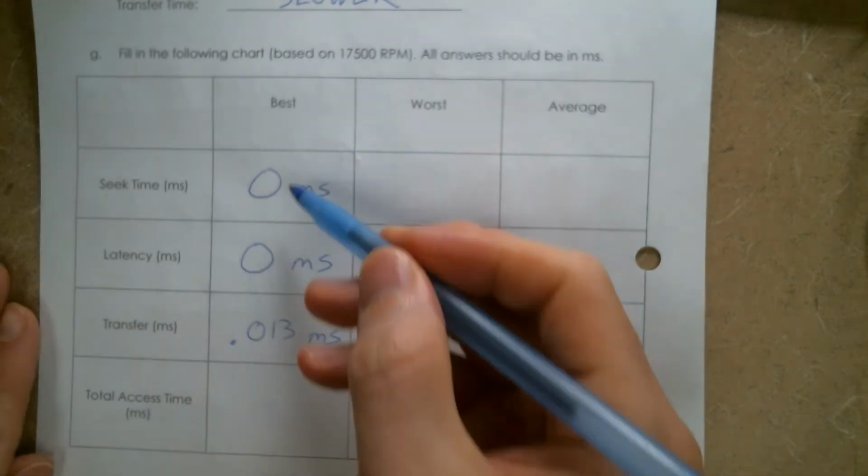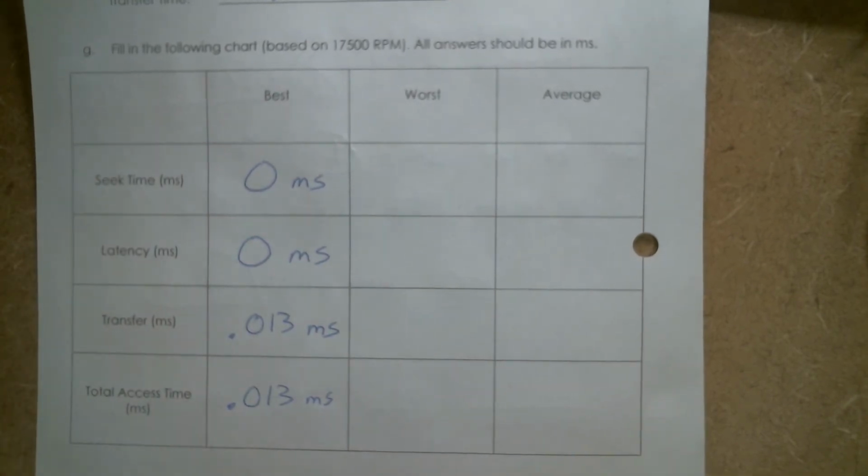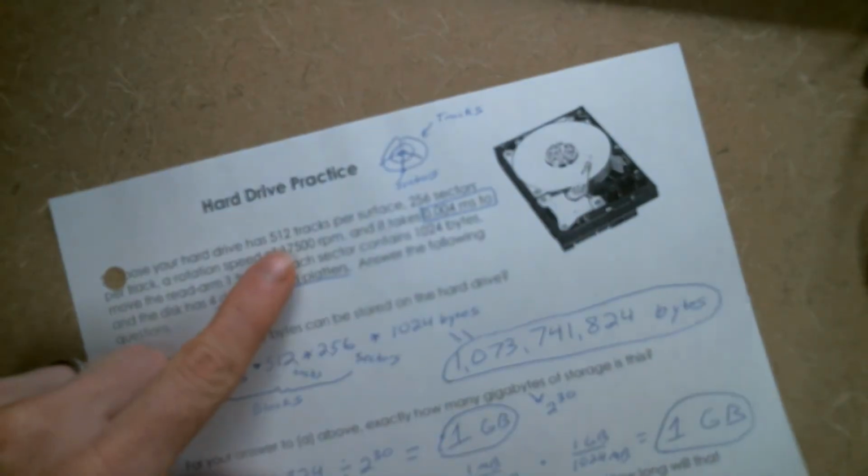It's the same 0.013 milliseconds that we got from the previous page. So when we're talking about the total time, we just add those together and we get 0.013 milliseconds. All right, now worst case scenario, right? The problem told us that there were 512 tracks.